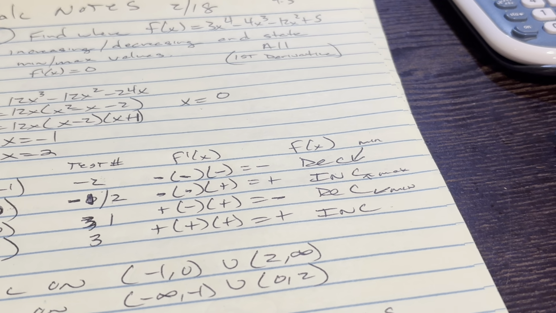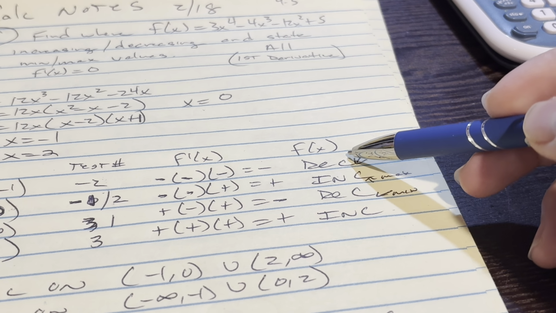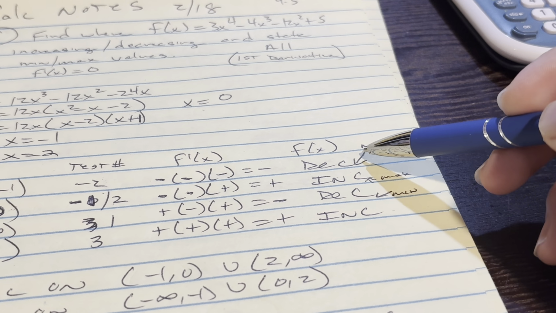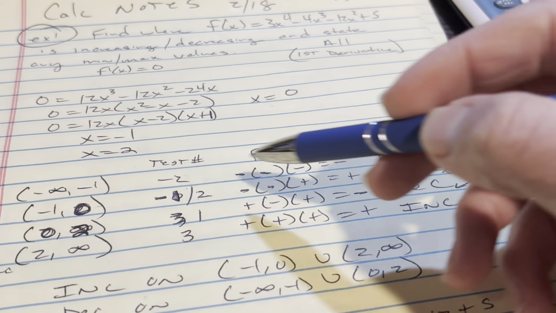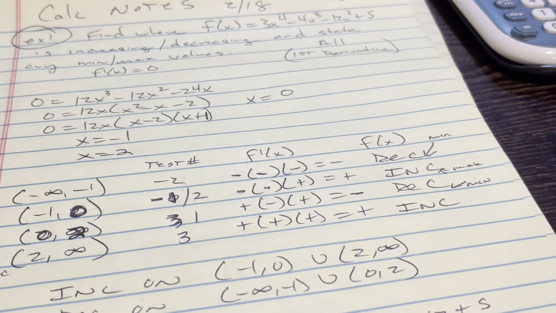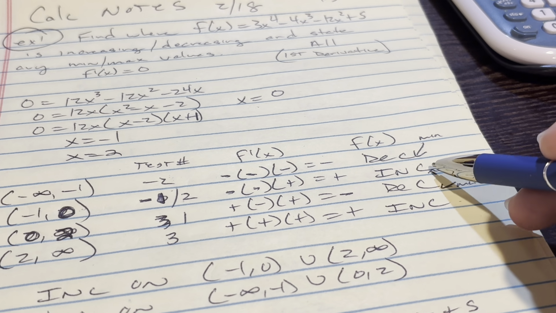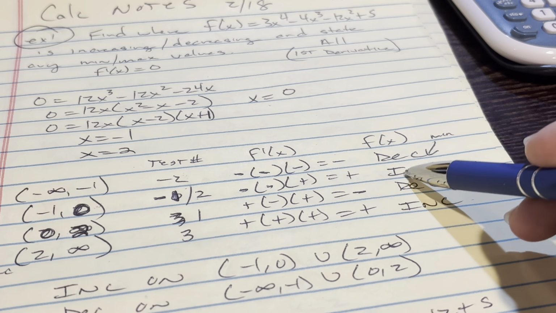And the reason we need that is we're not going to graph any of these, okay? So if I see that f of x is going from decreasing to increasing, then that means at this transition point, I have a local min. And what's the transition point? It's the number I see twice. It's -1. When I go from increasing to decreasing, that means I have a local max.